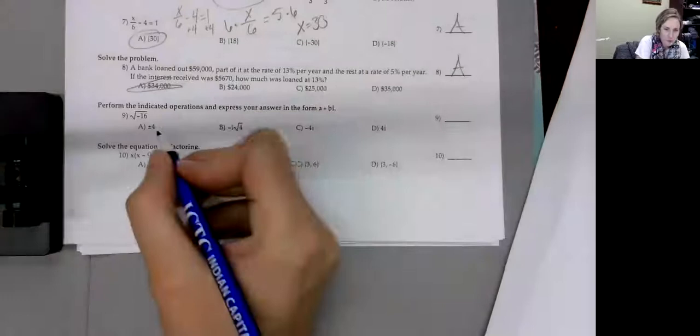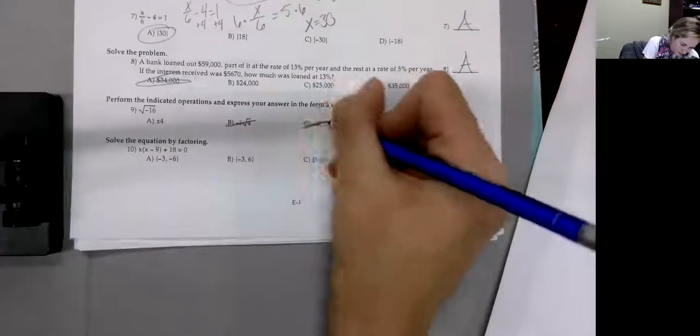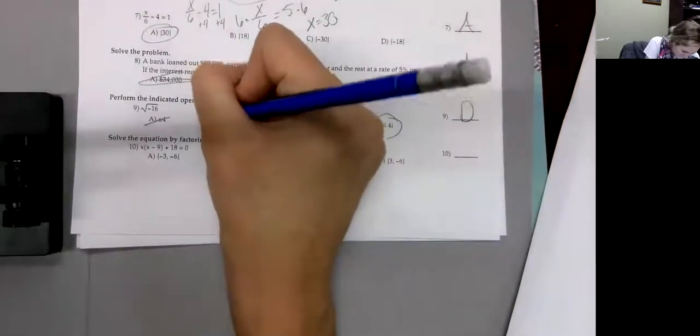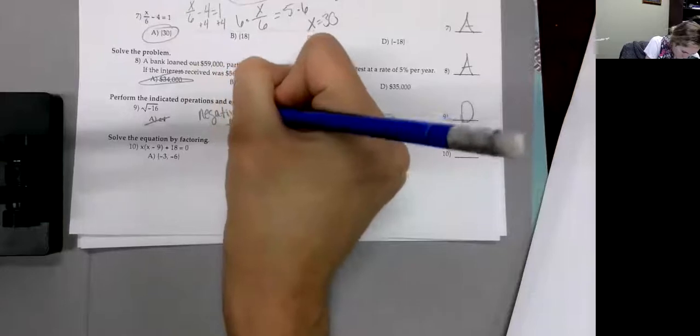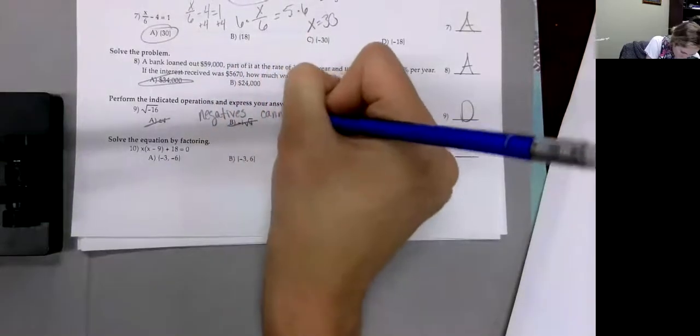But right here, remember the square root of a negative cannot equal a negative, because the whole reason we have a square root of a negative is that imaginary number. So a negative cannot come out of a square root. A negative cannot result from the square root of a negative.